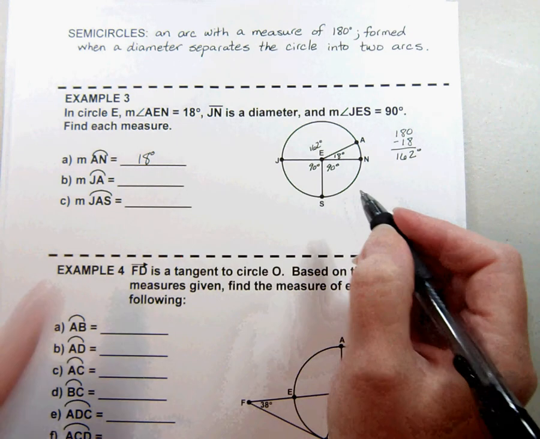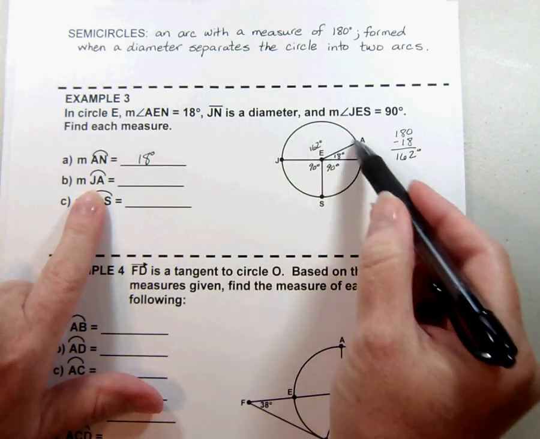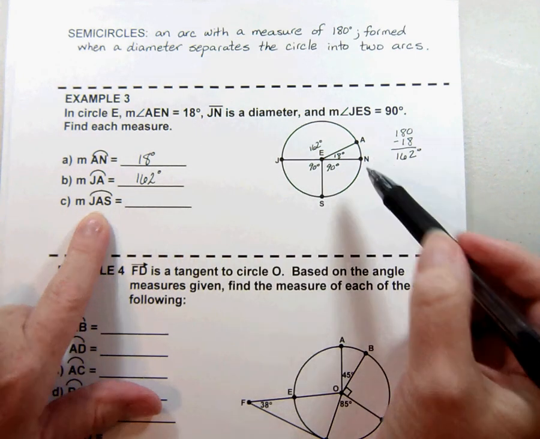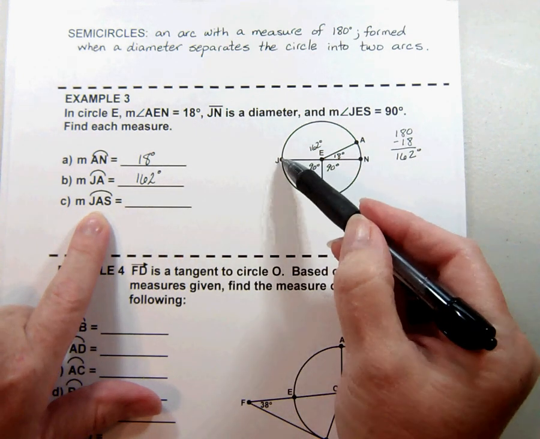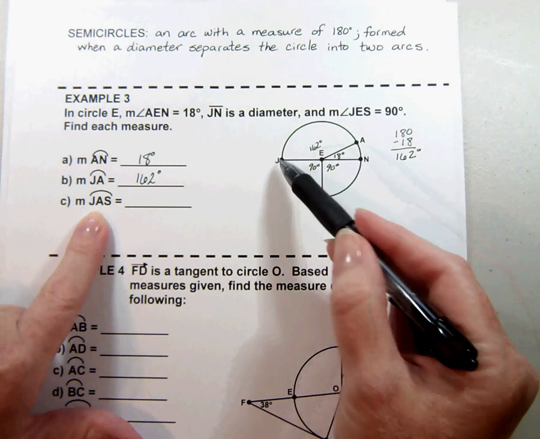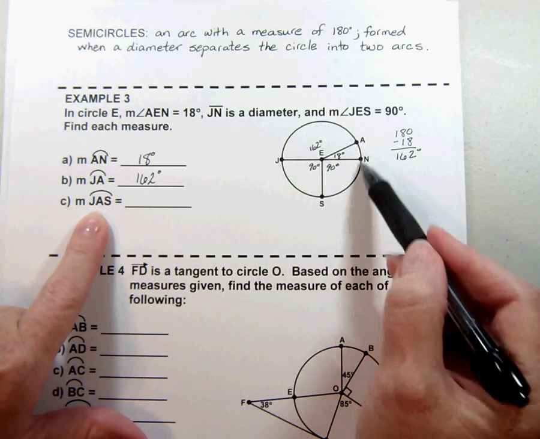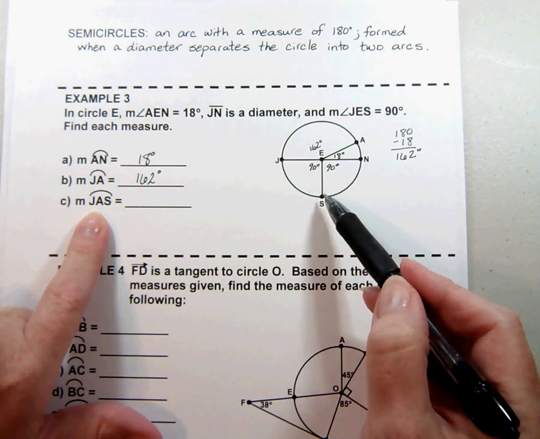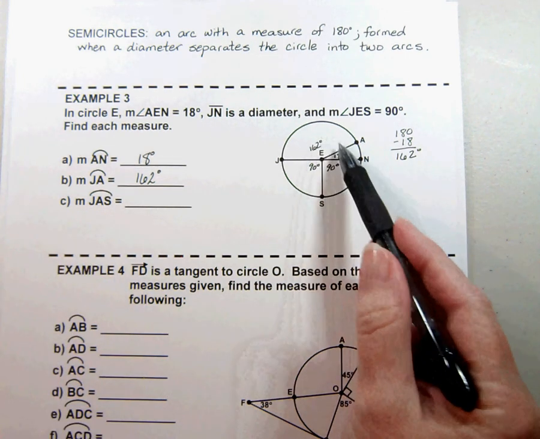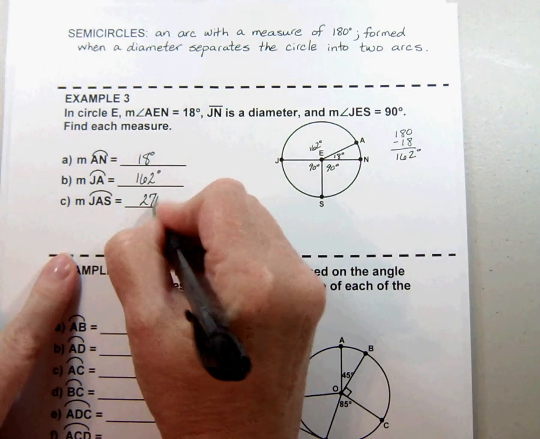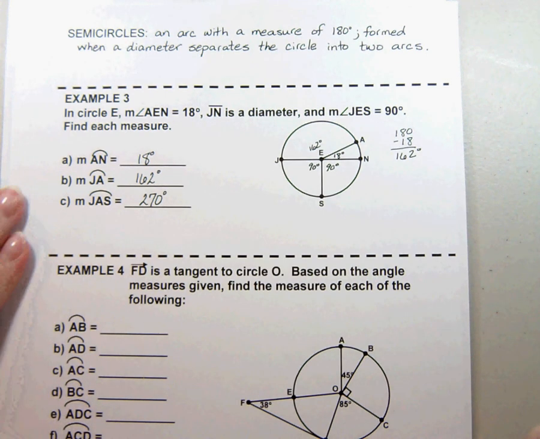JA, the arc from here to here, we already figured that out, is 162 degrees. And JAS, now make sure when you start one like this, since A is one of the points between J and S, it's talking about the major arc that goes from here all the way around. So if you add 162, 18, and 90, that's going to be 270. That's how you find the degrees when you have a semicircle.